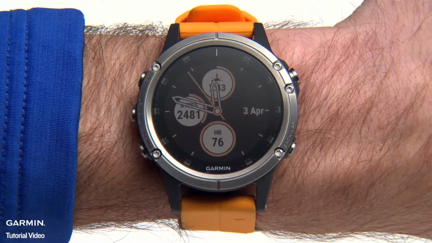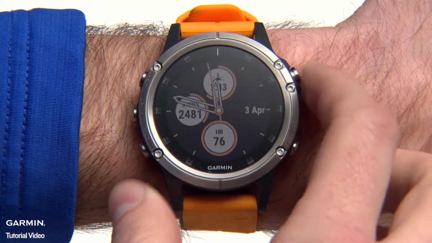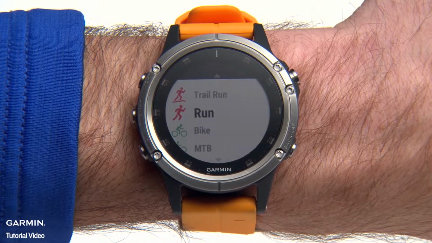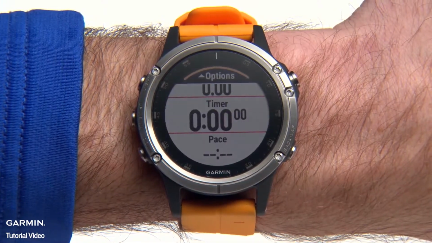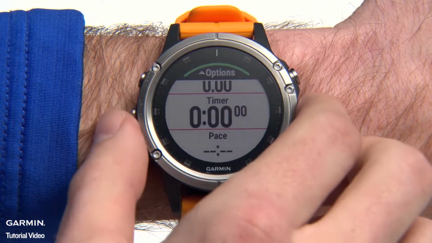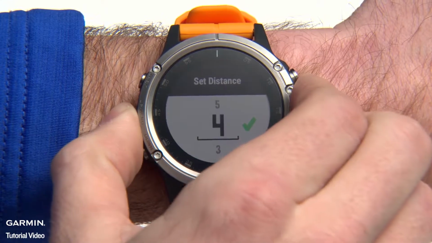If you'd like to plan a course on your device, get started by pressing the Activity key and selecting a cycling or running activity. Keep in mind, round-trip routing is only available for regular bike and run activities. Then enter the total distance you want to travel and the direction you'd like to go.